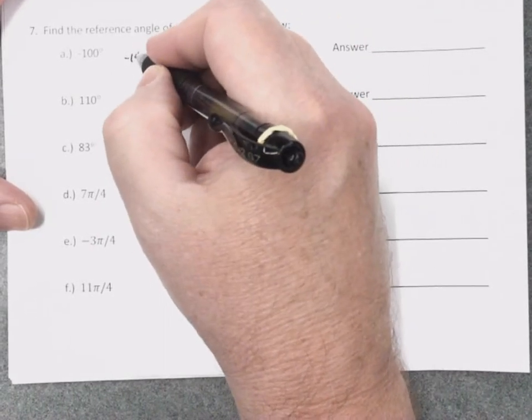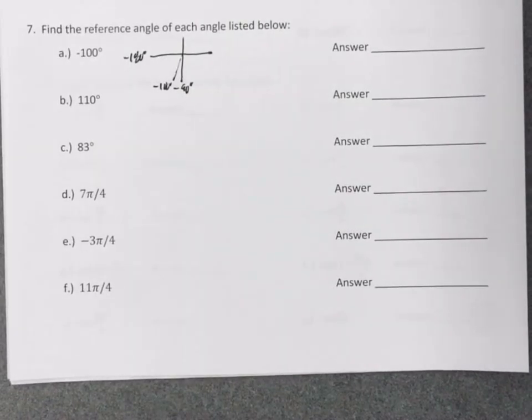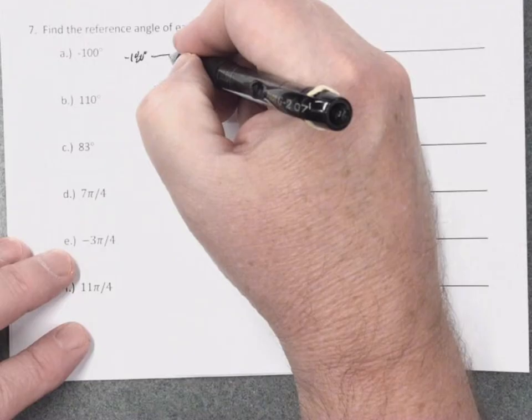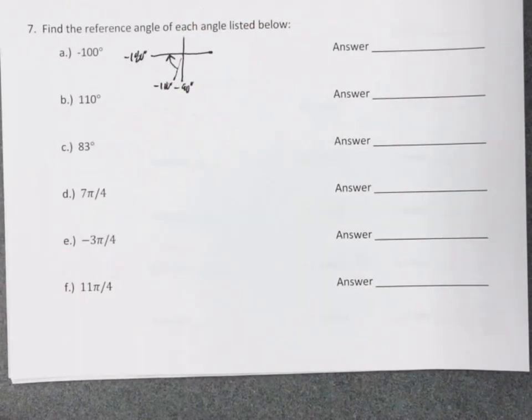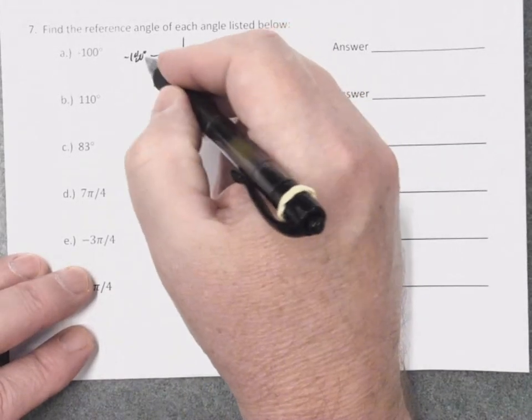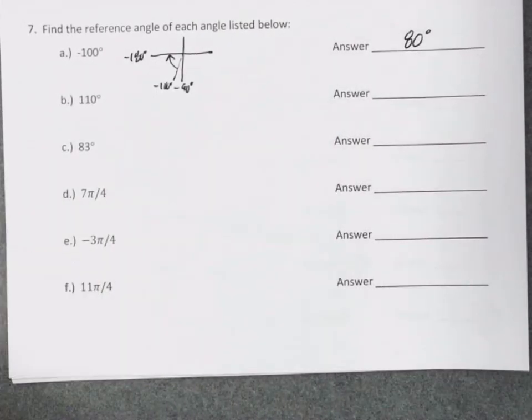Of course, all the way to the other side is negative 180. So if I'm here at negative 100, and I need to get to negative 180, what is that distance? And reference angles are always a positive number. You don't have negative reference angles. Well, from negative 100 to negative 180 is 80 degrees.